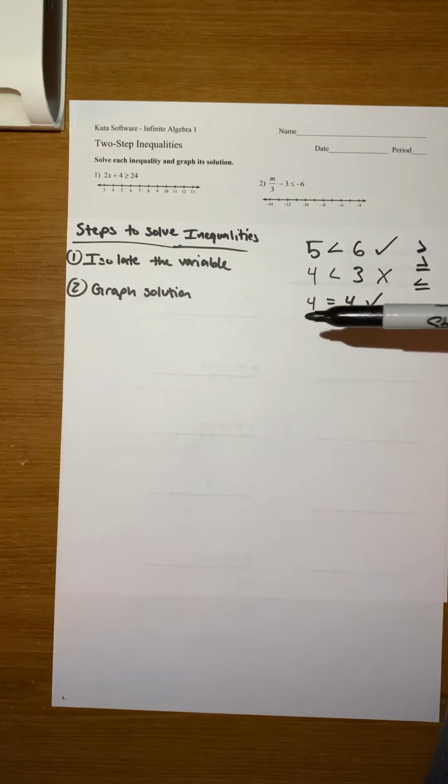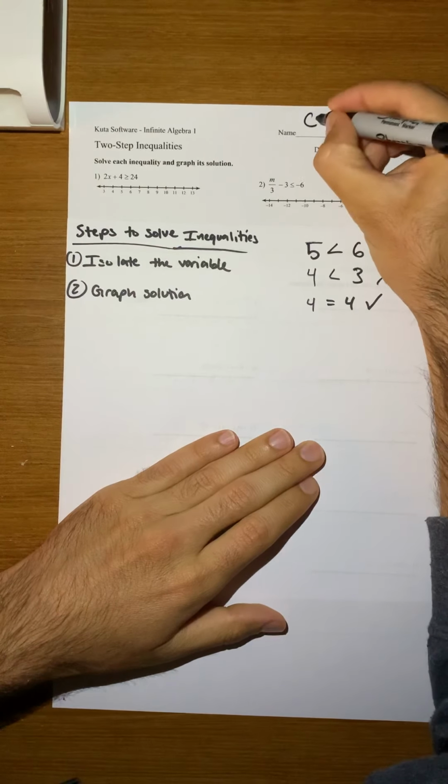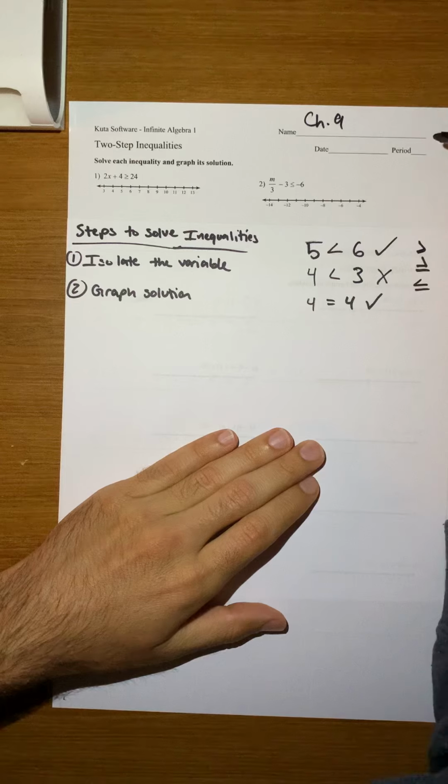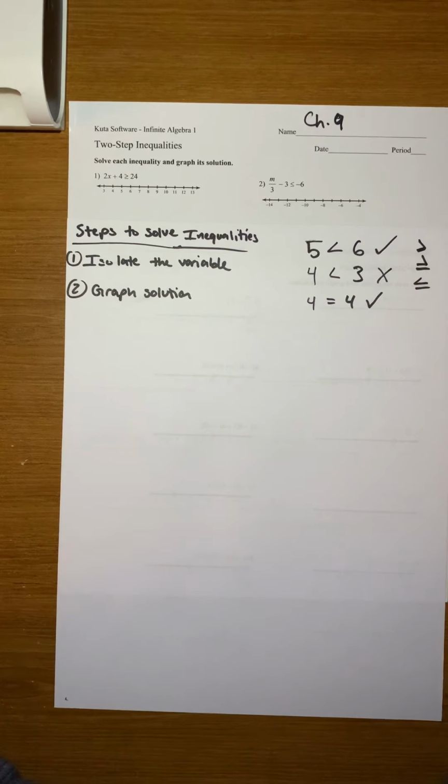And this is new stuff. This is chapter 9 in our book. It would have been the chapter that we would have started right when we got back, but unfortunately, we're not getting back this year. So anyways, this is chapter 9 stuff. We'll go over it for the remainder of the school year, and that'll be it.